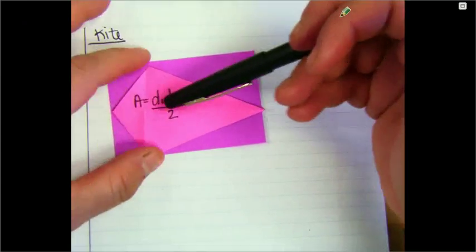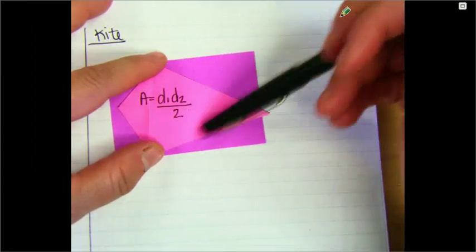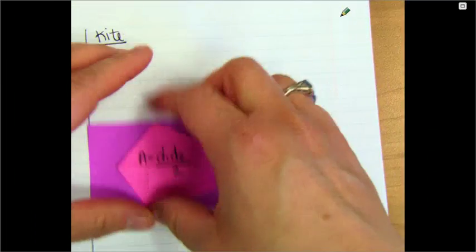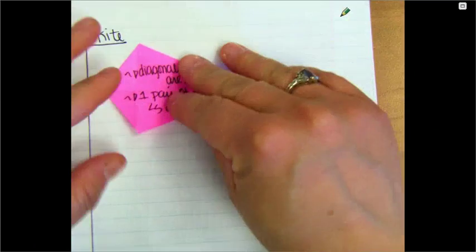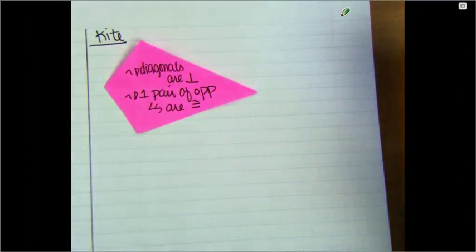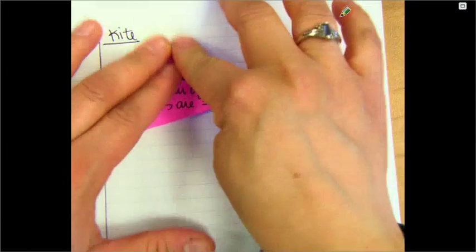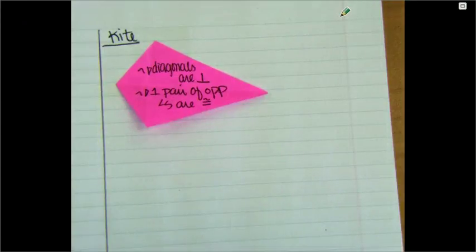Now remember, which other quadrilateral had the same area? A rhombus, good. And the rhombus is which one? The blue one. It looks like a slanted square.